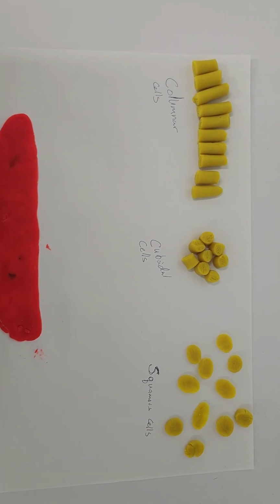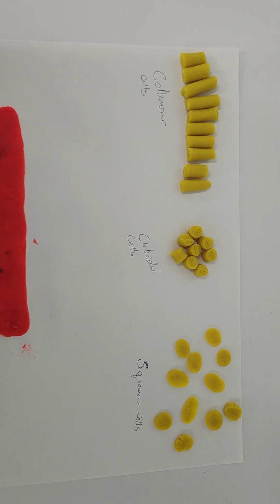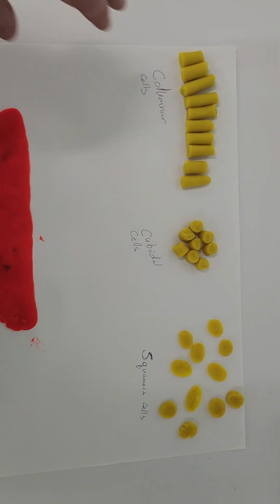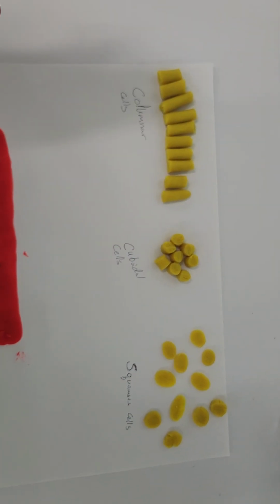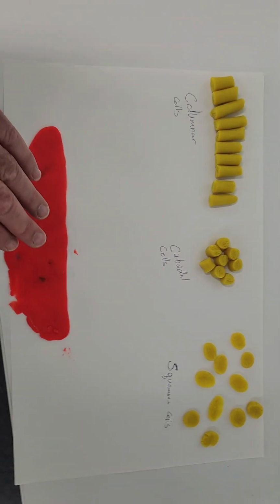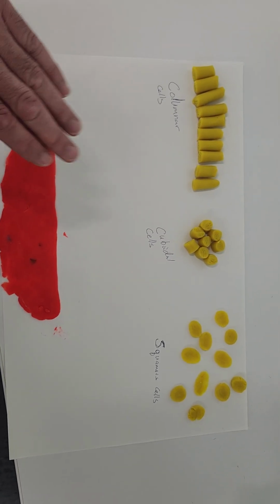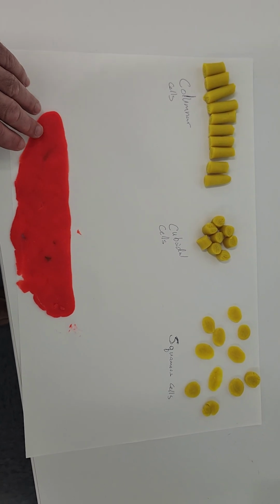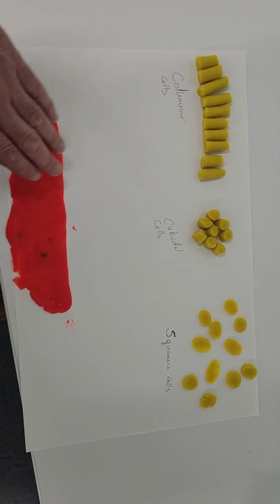So to talk about epithelial tissue, I decided to have you pay attention mainly to the three types of cells. There is a fourth, which was transitional, but we won't worry about that. And something that holds the cells in place, which is a basal membrane or basal lamina. And I made it in red.